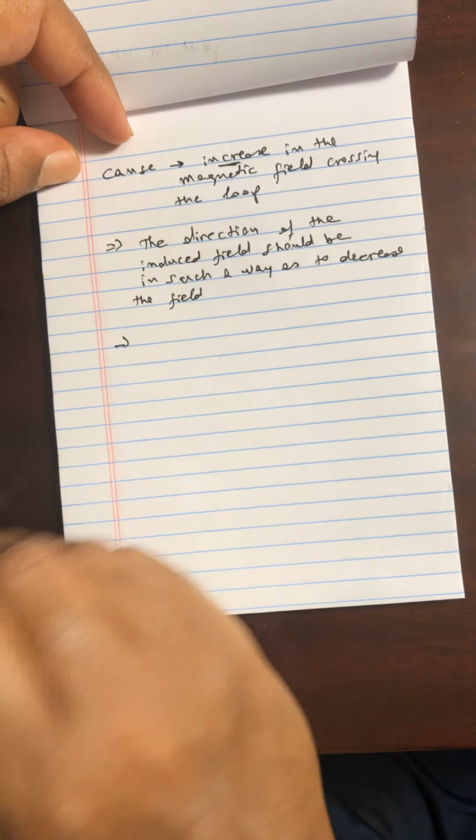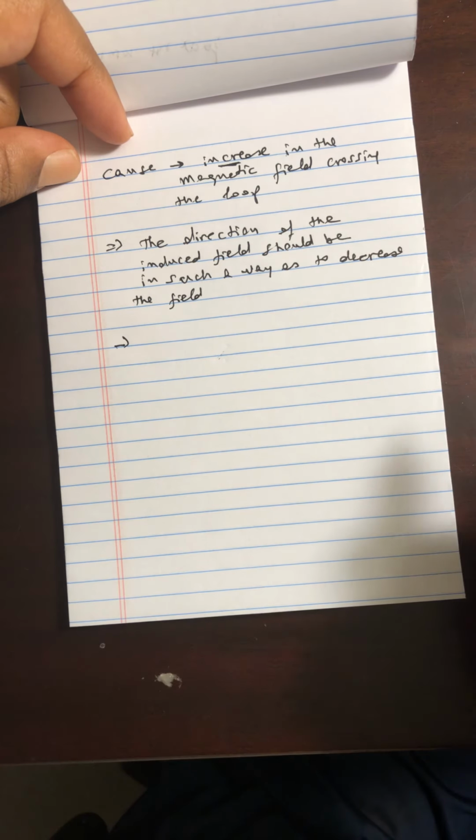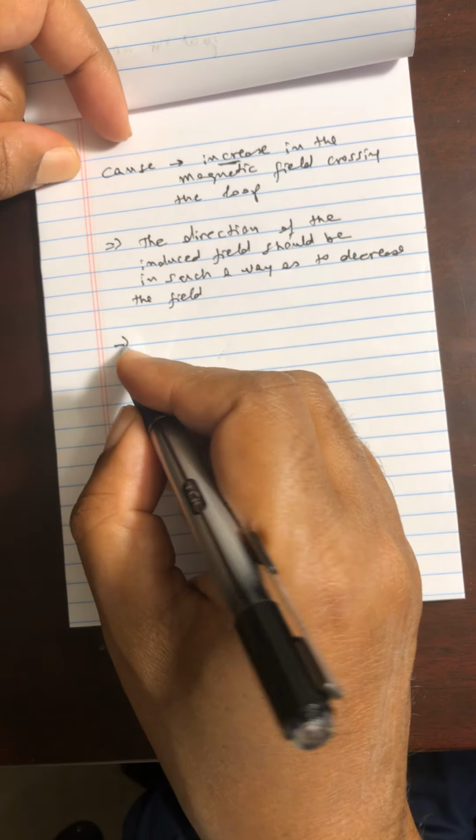And to decrease the field, the induced field should have opposite direction to that of the solenoid field.